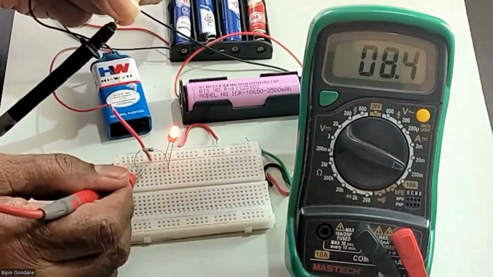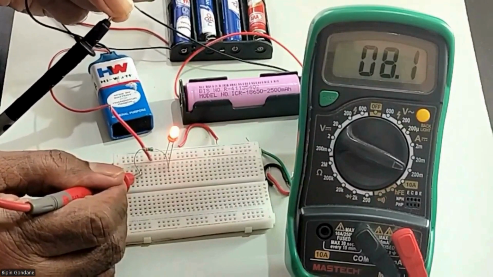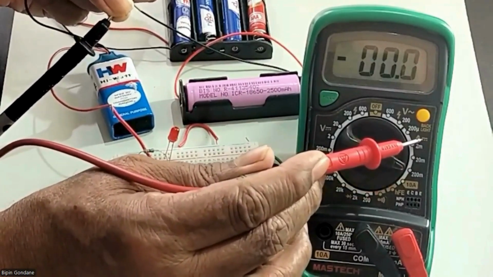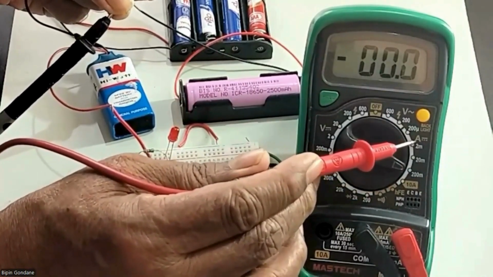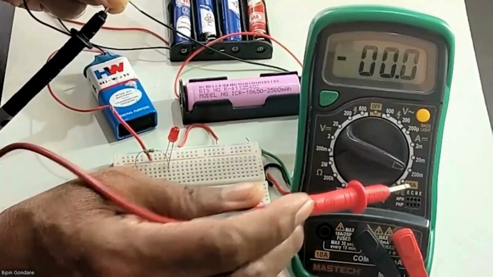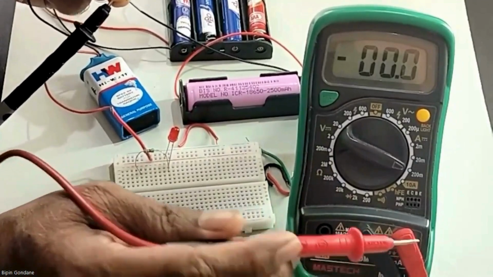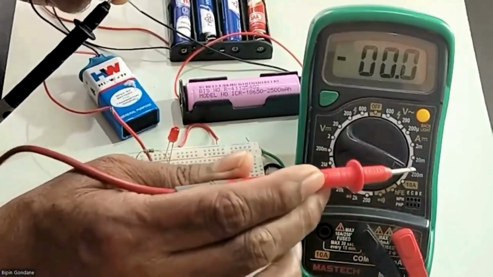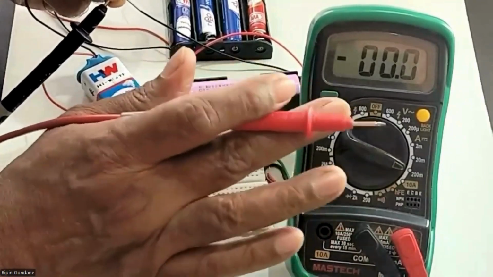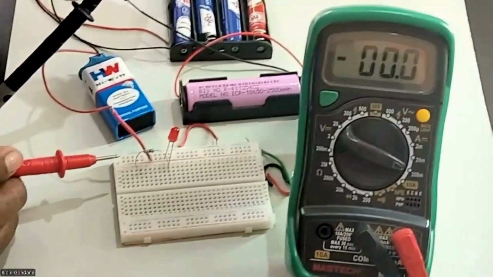So please remember, this is the way you test current and voltage. In this meter you cannot test AC current, only DC ampere is given, up to 200 milliamps. Of course, they have given a 10 amp range also, but I suggest not to use that, because you have to shift the red wire to the other side and 10 amp is a little higher current. So for lower current, you can measure with this meter. We have seen today how to test the voltage and how to test the current.